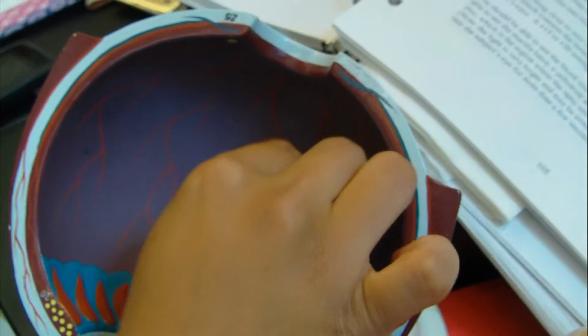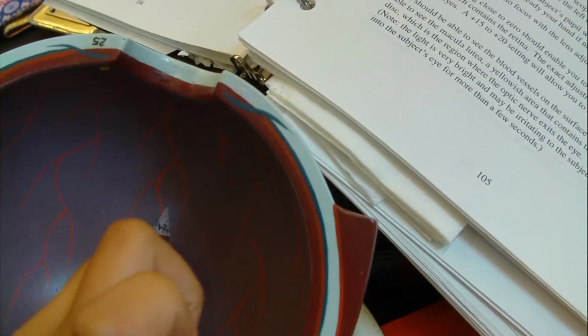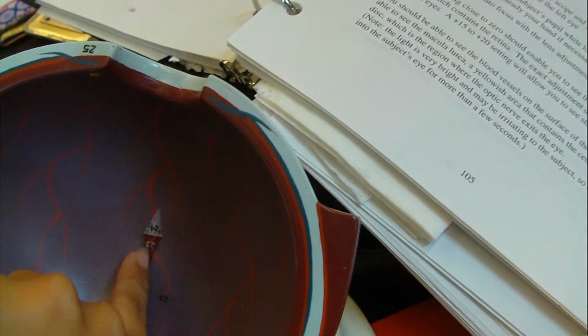This one right here is the retina. And when you open this up, this is your choroid. When you take a cut of the retina, you'll see your choroid. So it's the red? Yeah, or this flap right here, 23, the purple.